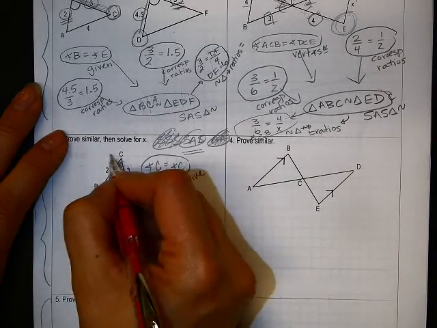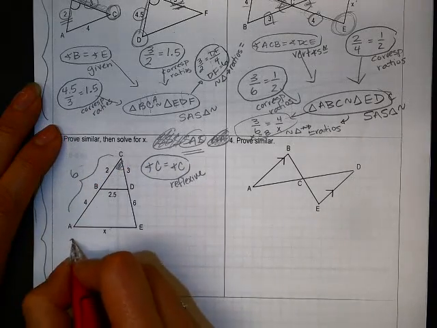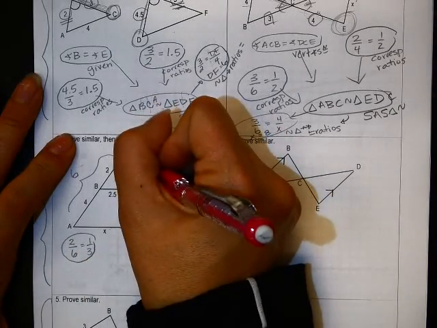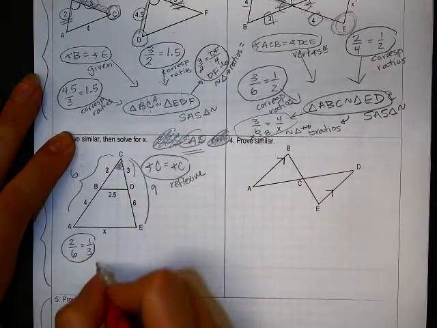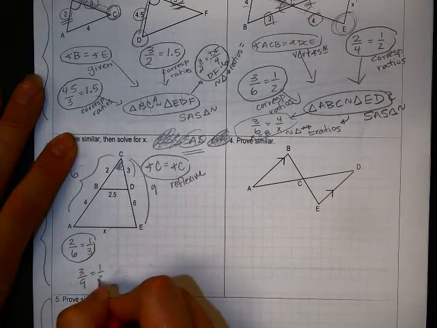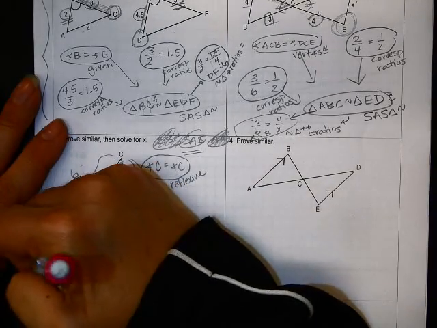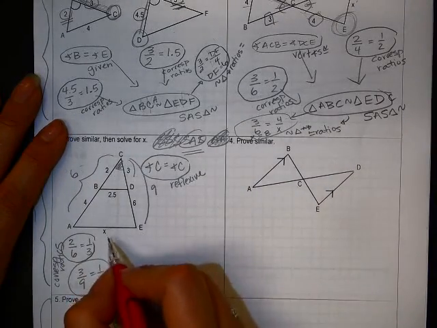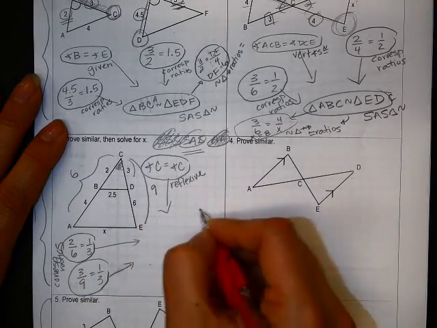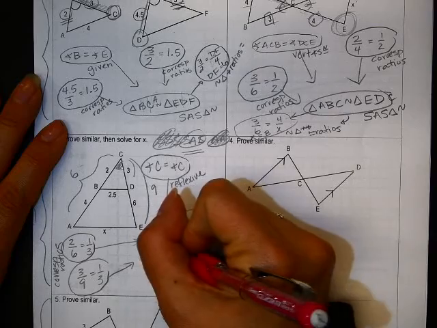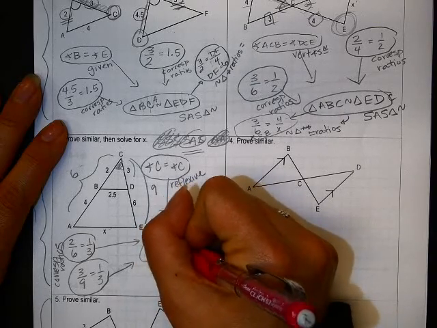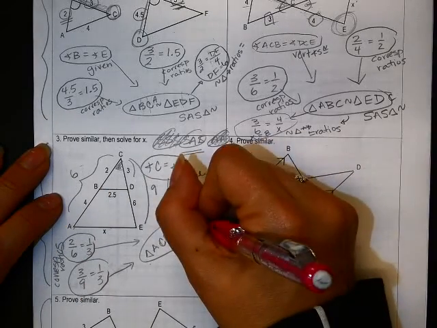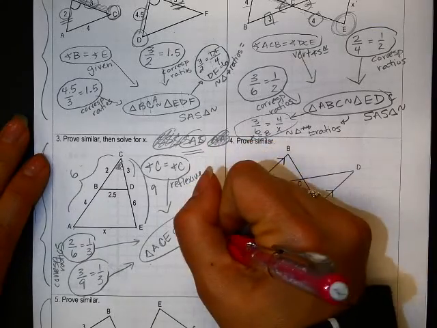I have 2 goes with 6. Make sure I'm comparing triangle to triangle. And 3 goes with 9. And my reason for both is corresponding ratios. And that's enough. I have triangle ACE is similar to triangle B goes with A, C, and then D goes with E.